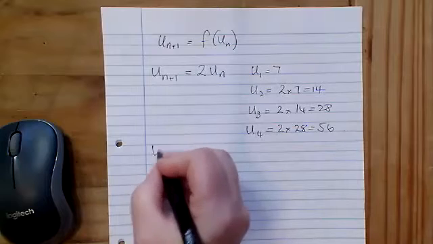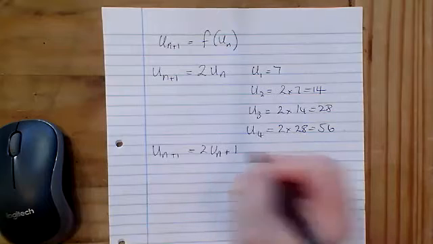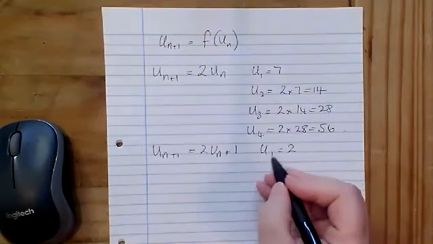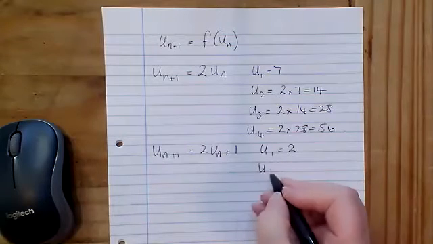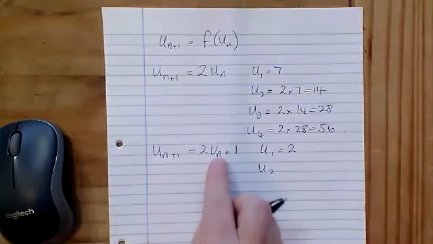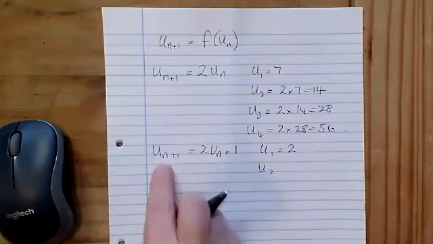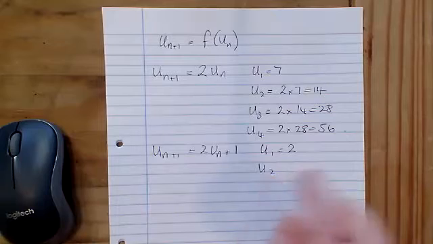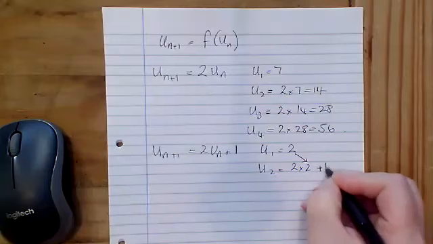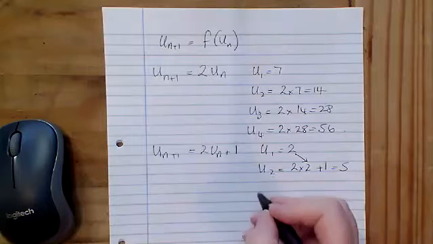Okay, let's extend that a little bit. So if the sequence was, let's just add 1. This time we're going to start with 2. So the first term in the sequence is 2. To find the second term, if the first term is 2, the n would be 1. 1 plus 1 is 2, that gives me the second term. So this would be 2 times 2, plus 1, which gives me a second term of 5.